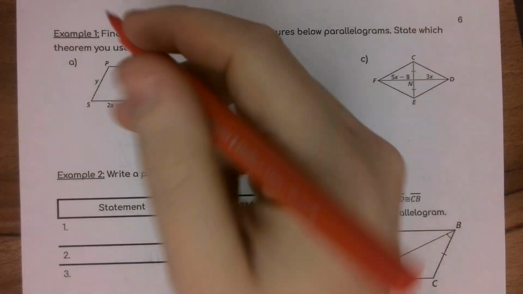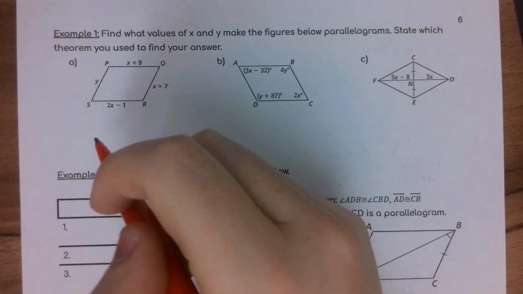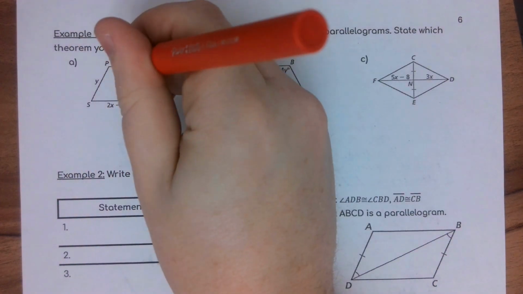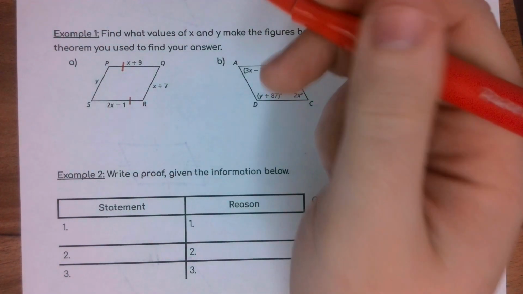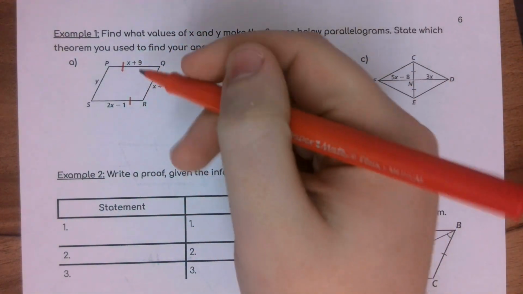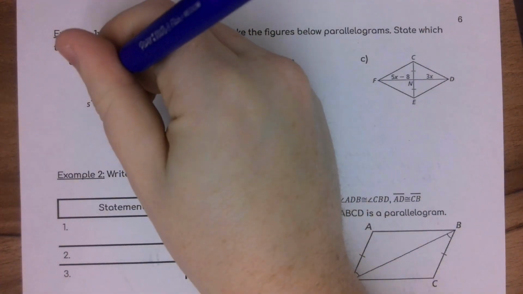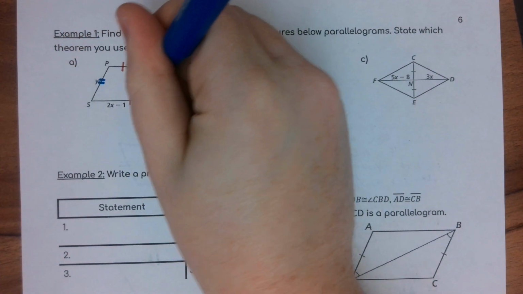Here's how we do it. We know the different sides of this parallelogram, right? Well, according to the parallelogram opposite sides converse, if it's a parallelogram, these two sides have to be congruent to each other, and these two sides have to be congruent to each other.